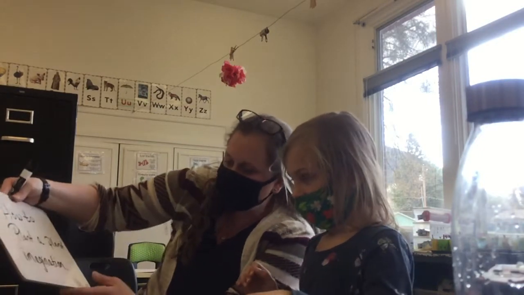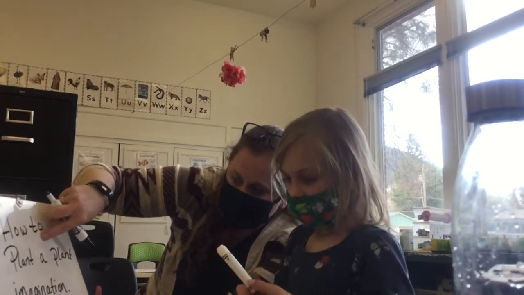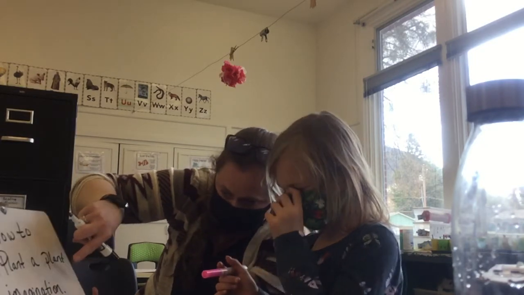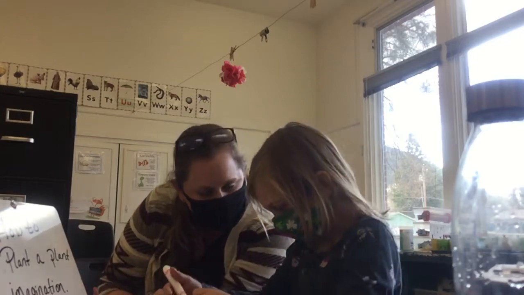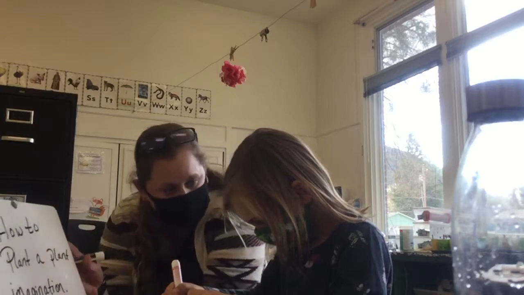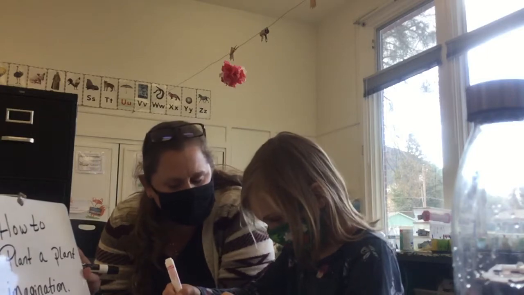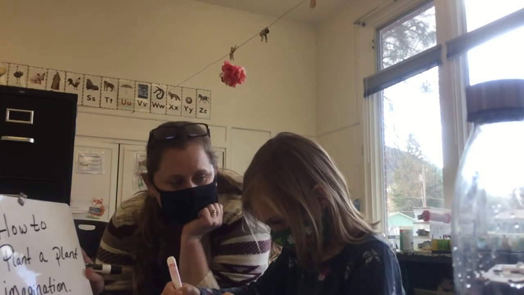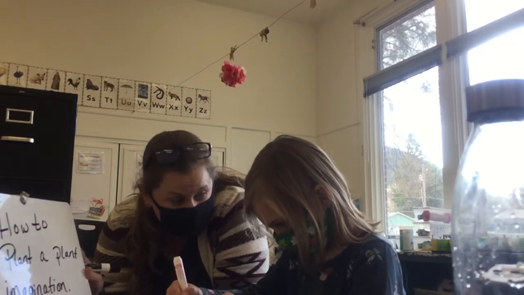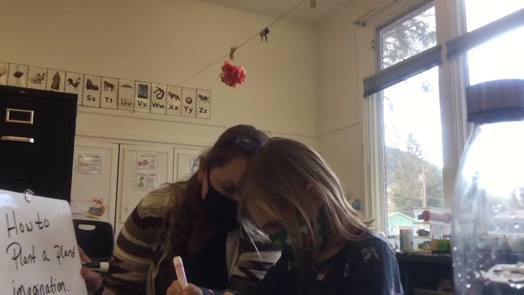So then we also have finger spacing. And is that right? Let's read this together to see if that's how you want it worded. How to plant a plant imagination. Yeah. Okay, so what else are we gonna put on the cover of our book? Flowers. We're gonna put flowers, but do we need to put your name? So we know who drew this book and wrote this book? Yeah, perfect, okay. I love it.